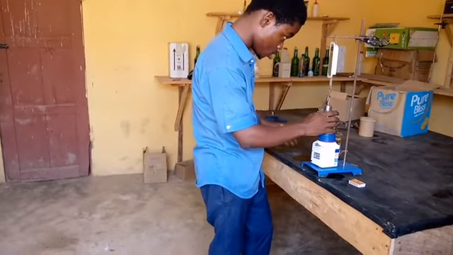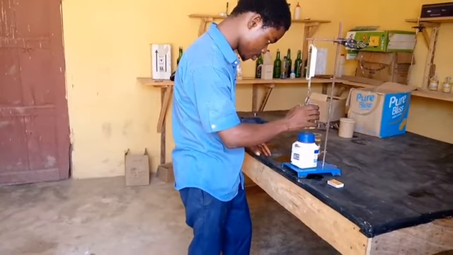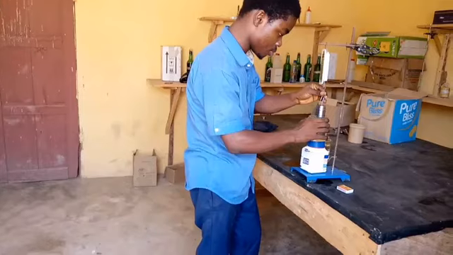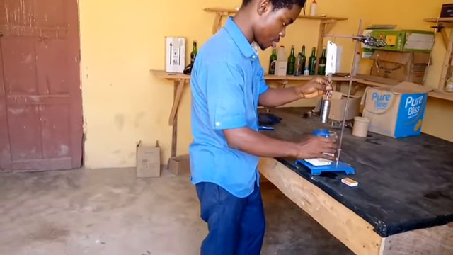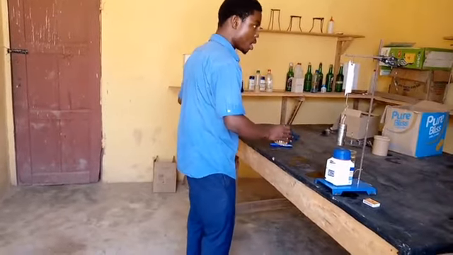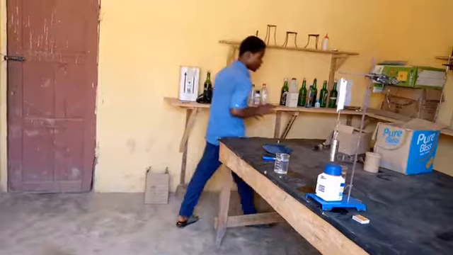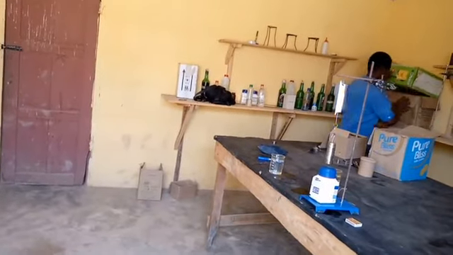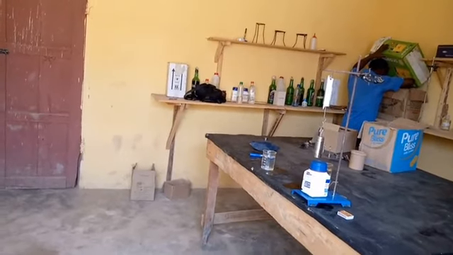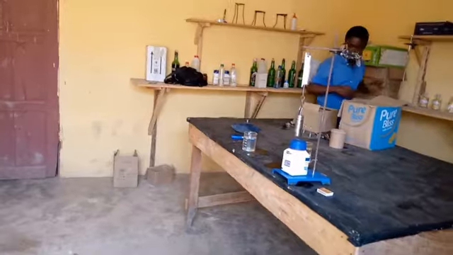So I would like to begin to get total immersion. Oh, it's not submerging. It's not submerging for 500. So I will change the beaker now so that I can have the masses fully submerged. Let's see.